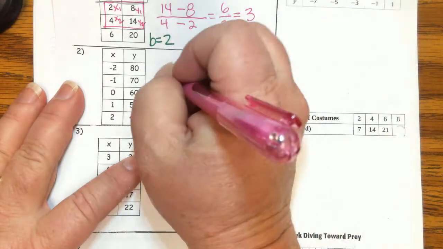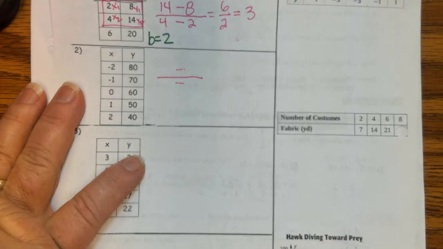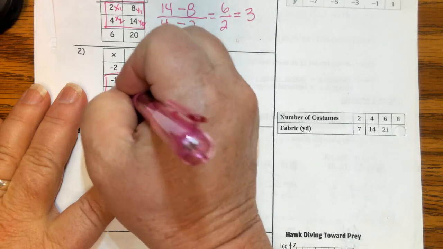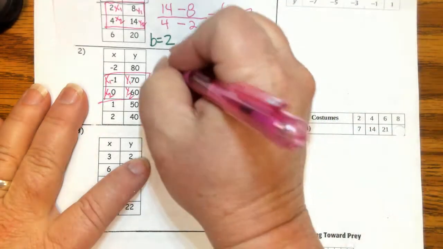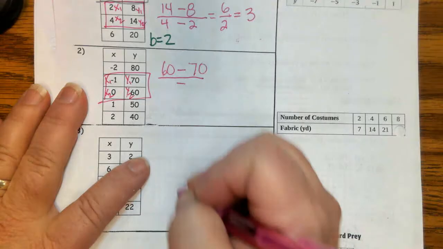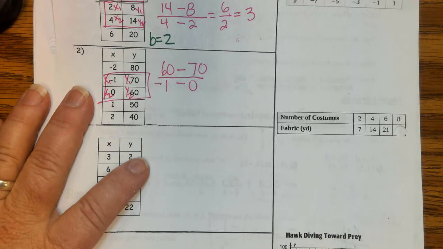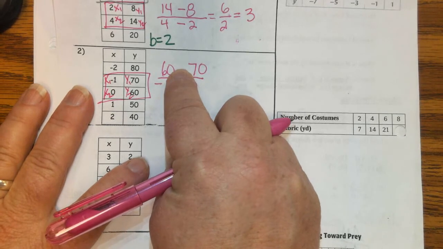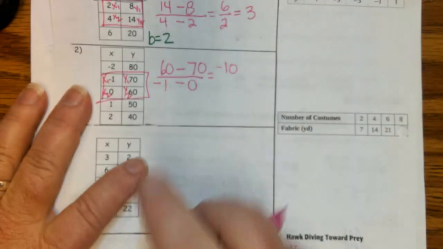Another table. I'm going to put a line, subtract, subtract. I'm going to pick 2. I've got y1, y2, x1, x2, and I've got 60 and 70 here, and I have -1 and 0 here, and now it's a matter of 70 take away 60 is what? And what's the sign I need? Negative.